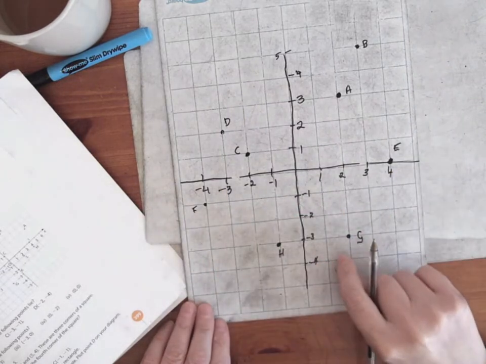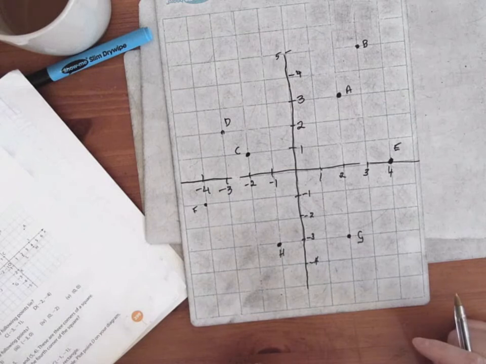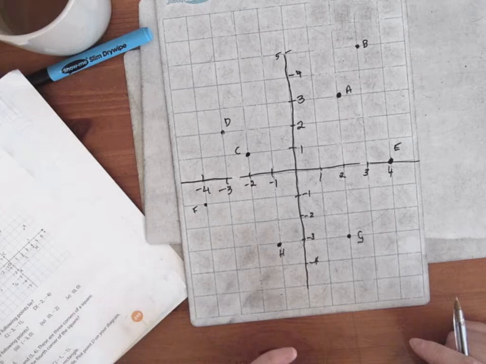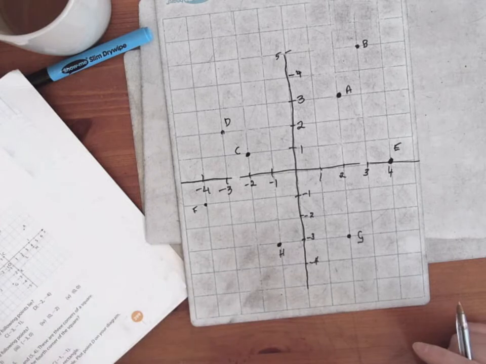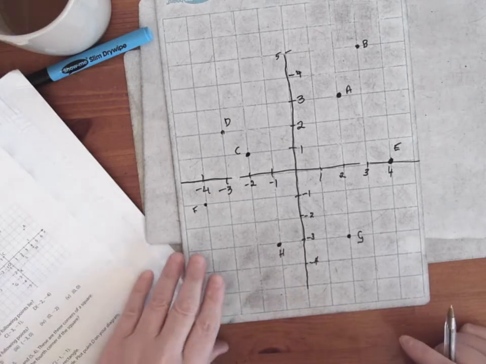F, G, and H. Have a quick correct of your own to see does your diagram look like that. Right, are we good? I take it away.